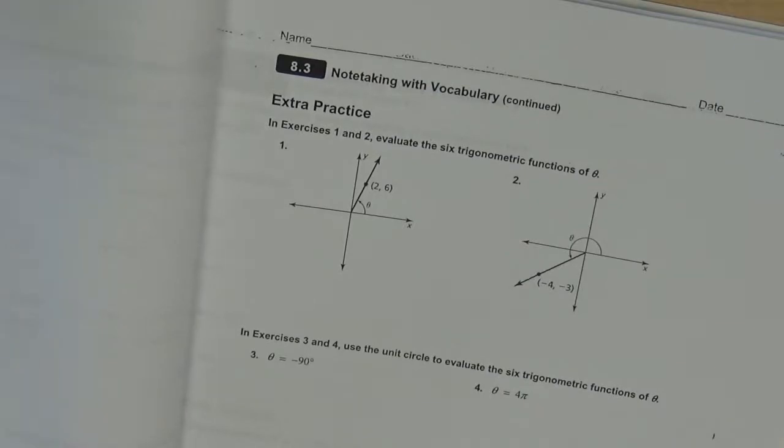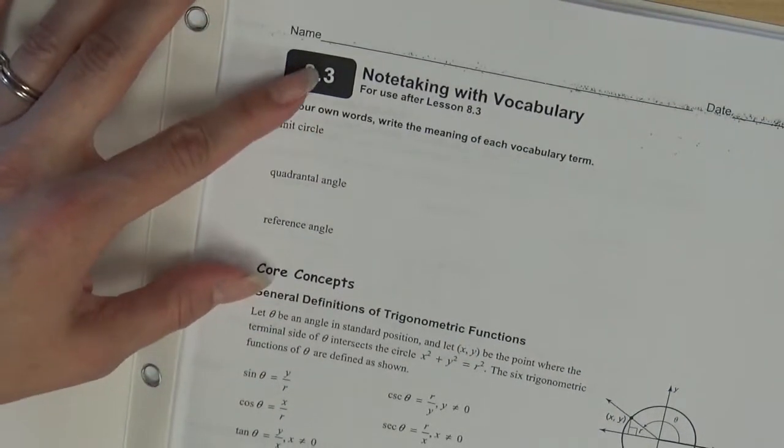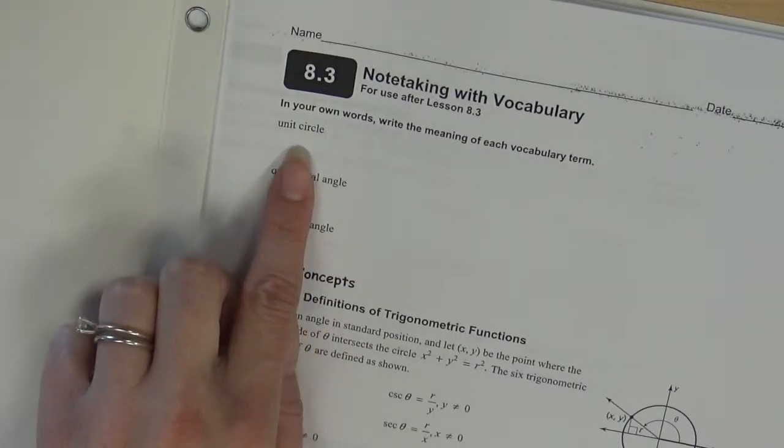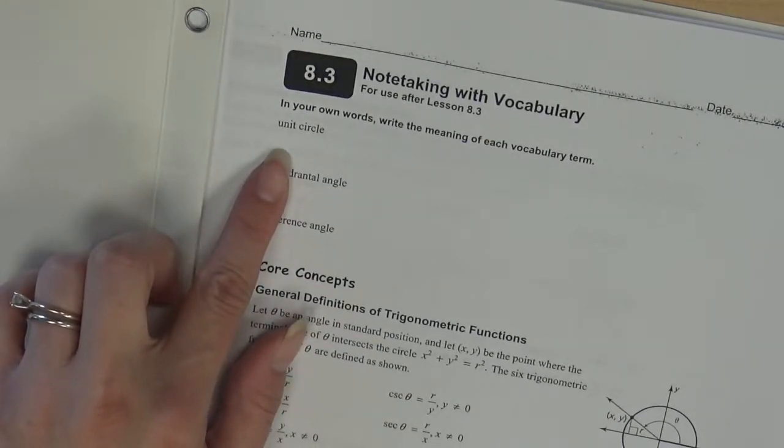Okay, so I'm in the note-taking with vocabulary. I have basically explained the first page of this. So they say in your own words, write the meaning of each vocabulary term. For unit circle, you could just say that it's a circle with a radius of 1, centered at the origin.